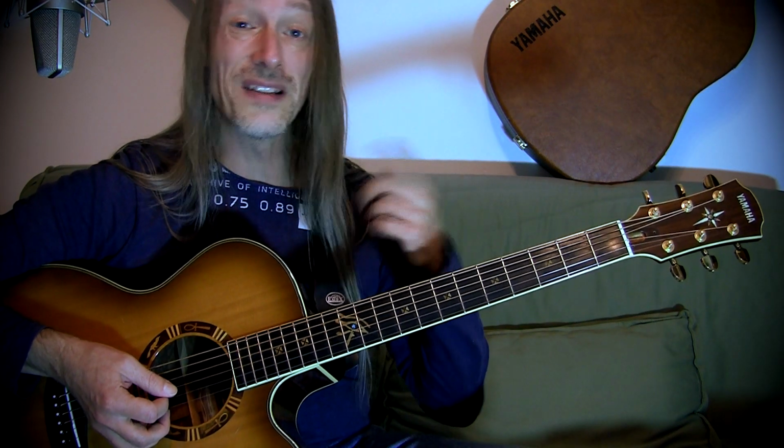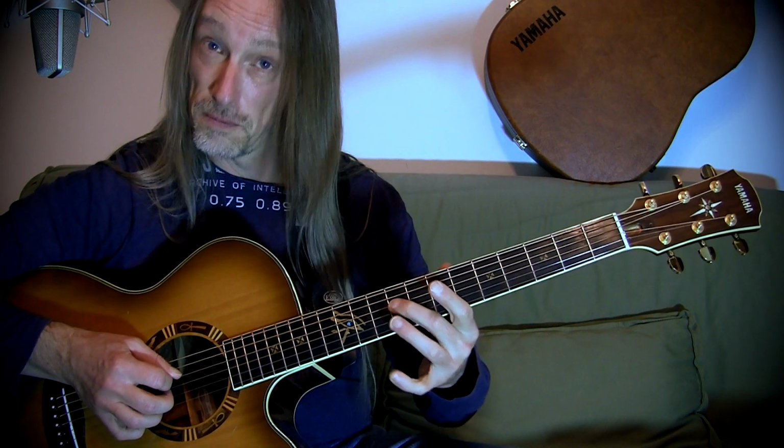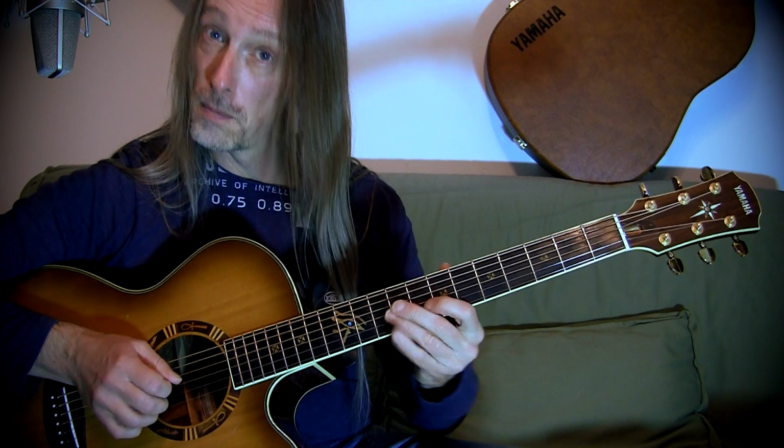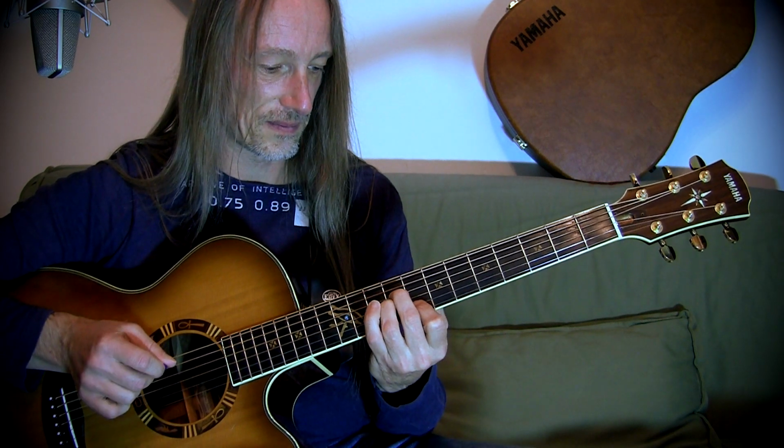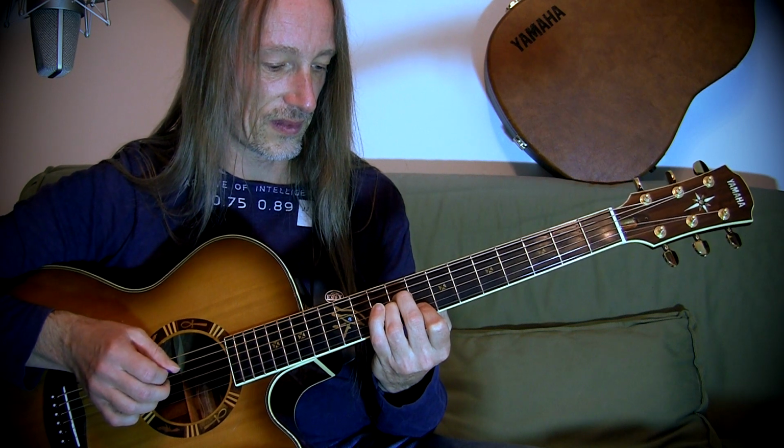And in the second inversion, the note order is B, E, G. This is the voicing. All 3 voicings.